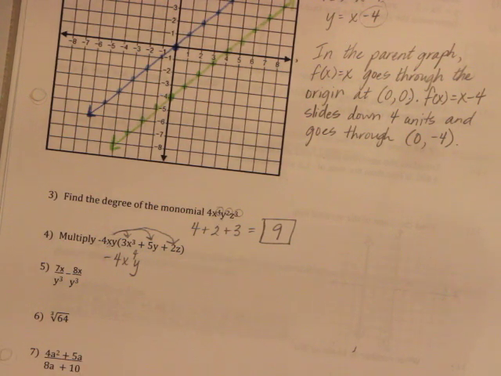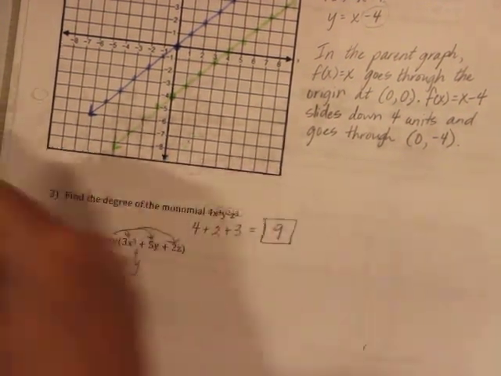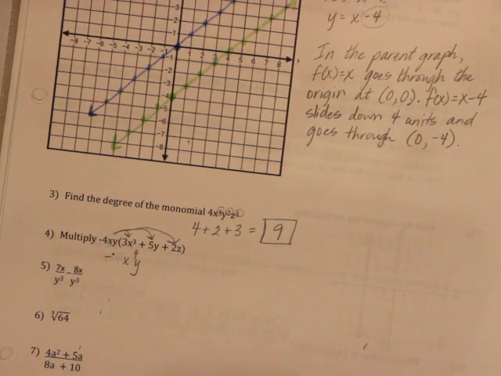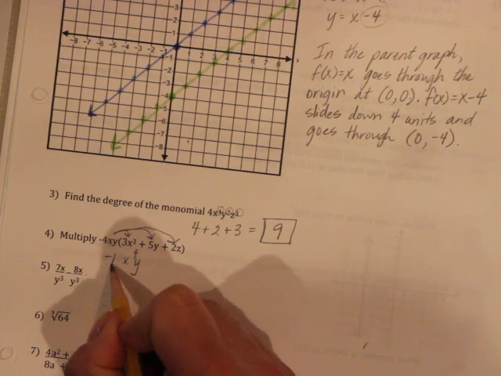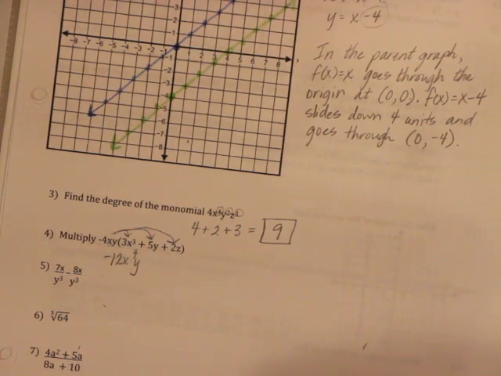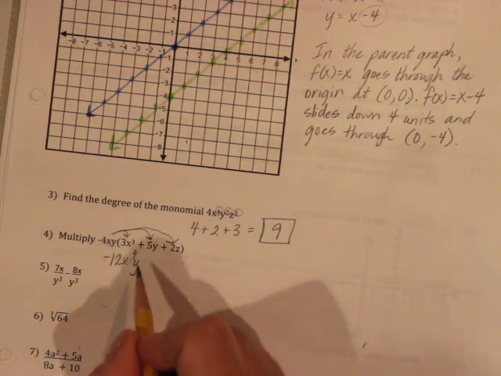Oh, for goodness sake. I'm sure somebody is trying to correct me right now, saying, Mrs. Voorhees, you forgot to multiply the coefficients, and I sure did. Sorry about that, guys. Don't forget to multiply the negative 4 times the 3, and get negative 12, x to the fourth y.